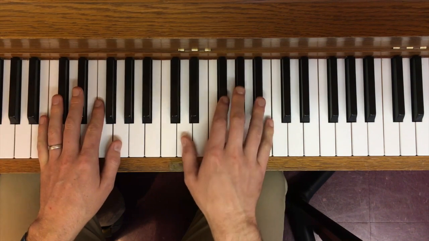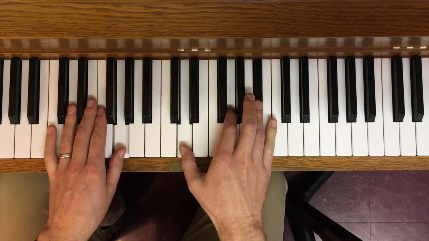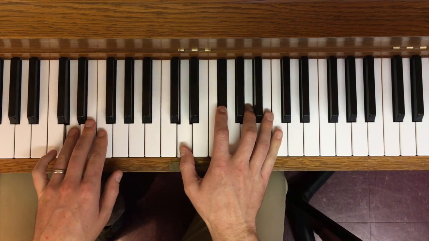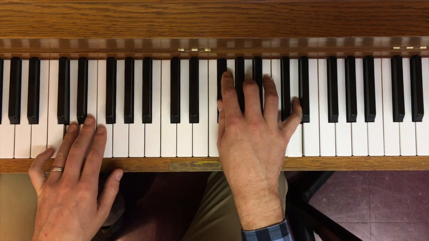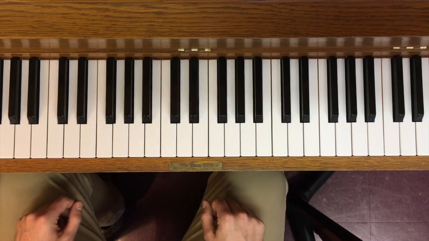And so on in other keys. You can go around the circle of fifths the other way, so go to G minor next. Etc., etc.